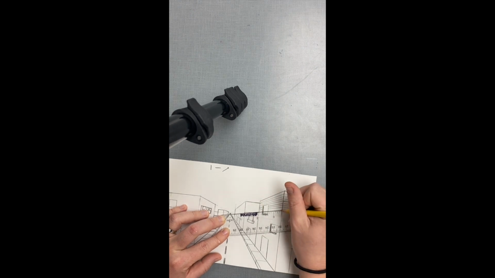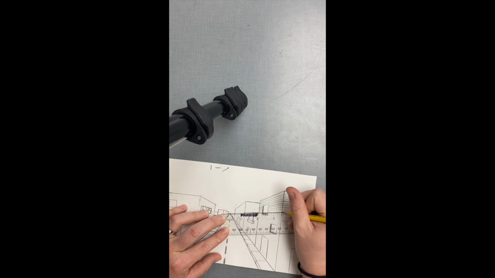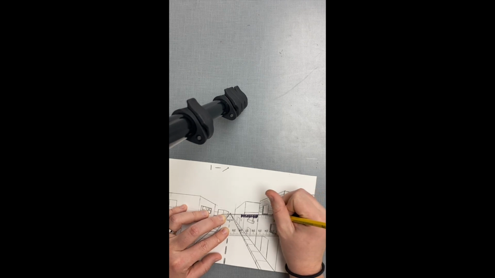So notice how I'm shifting down, but my ruler is still touching the vanishing point.